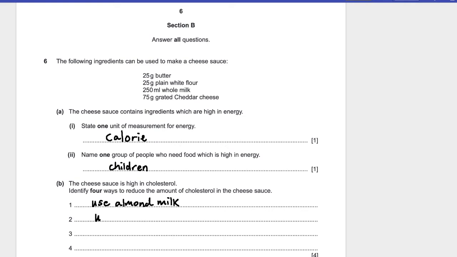We can also reduce the amount of cheddar cheese. So instead of using 75 grams, we might use 35 grams. We can also substitute the cheddar cheese for a low-fat cheese. That would also work.